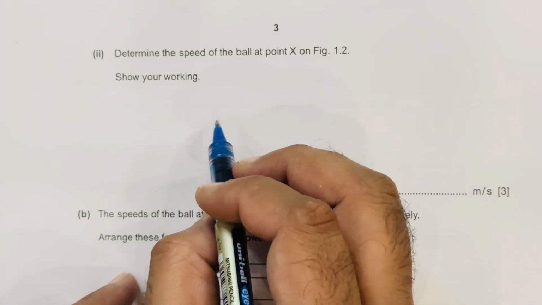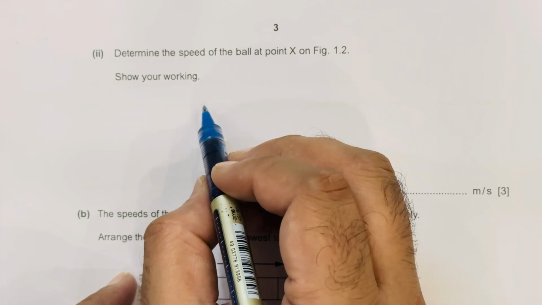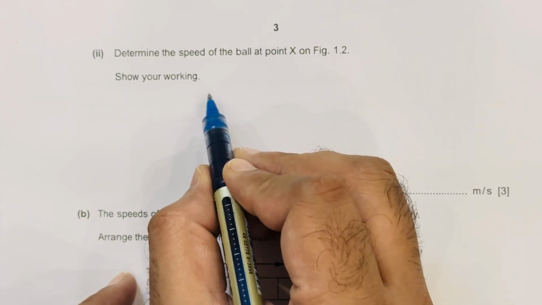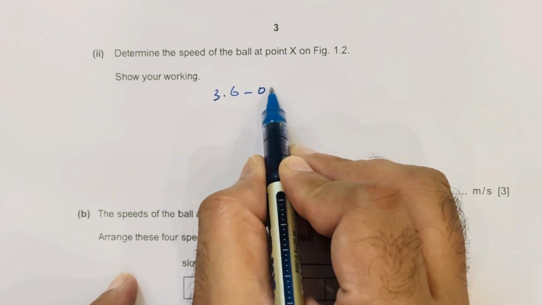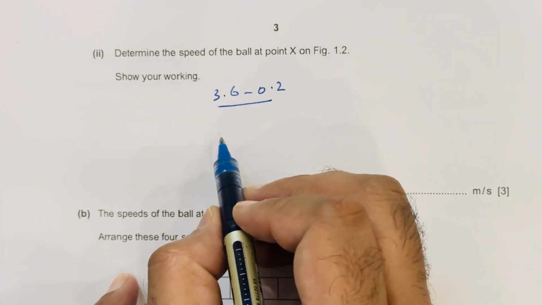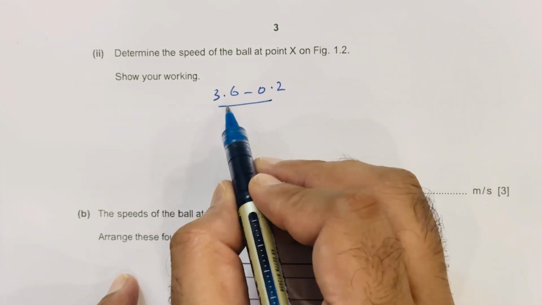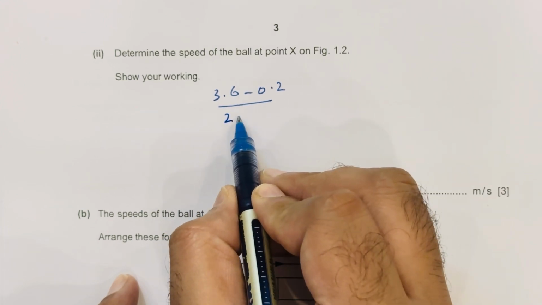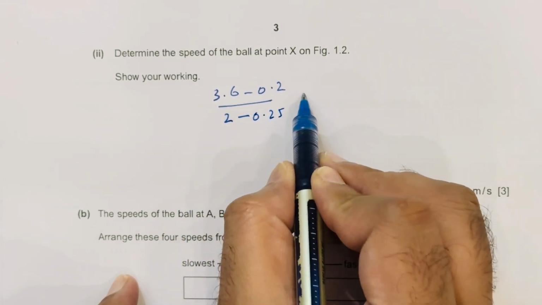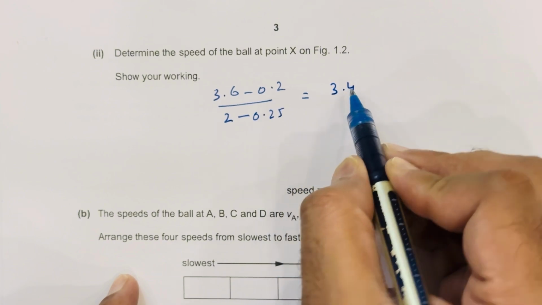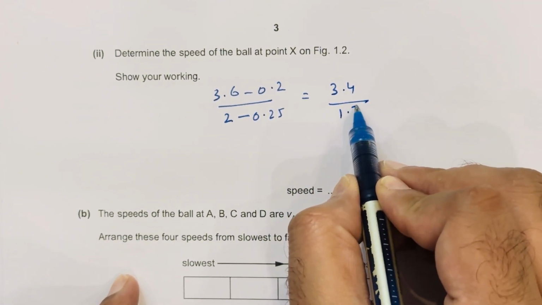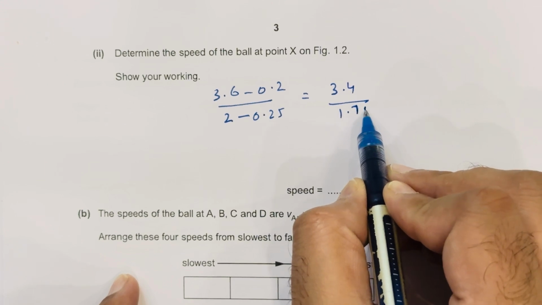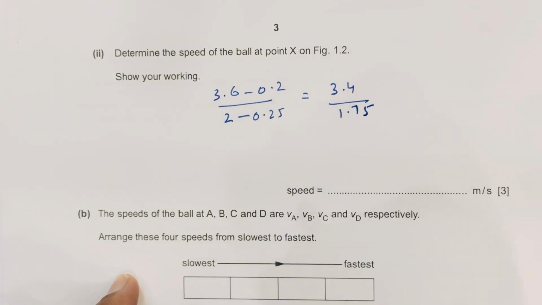Now you can calculate the gradient easily by subtracting those values. It would be y2 minus y1, that is equal to 3.6 minus 0.2, then dividing it by 2 minus 0.25. It would be 3.4 over 1.75.